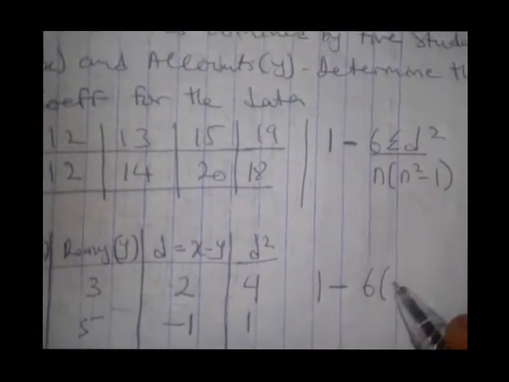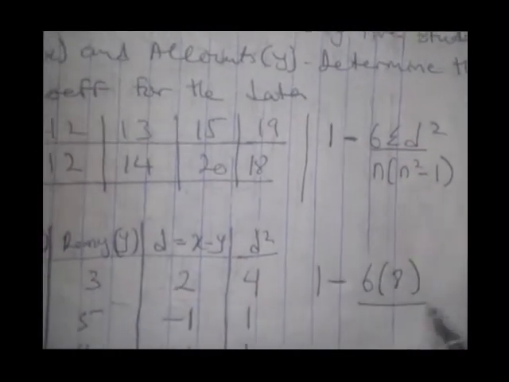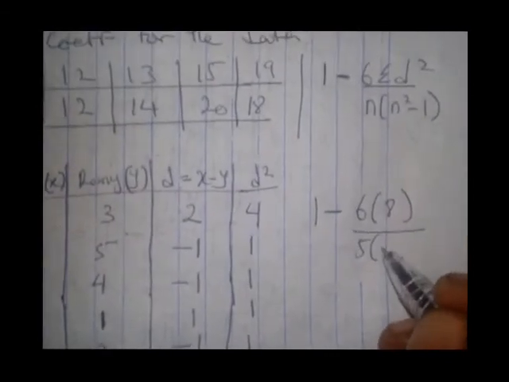1 minus 6 times 8 over n, which is 5. 1, 2, 3, 4, 5: 5 items in the list. So 5 times bracket 5 squared, which is 25, minus 1. So 1 here minus 6 times 8.